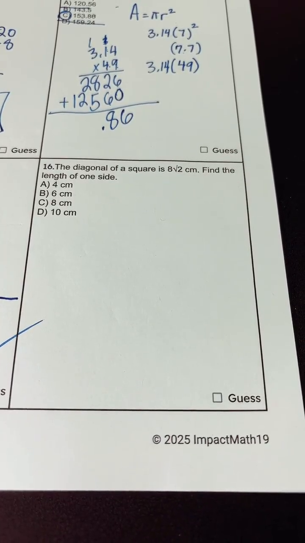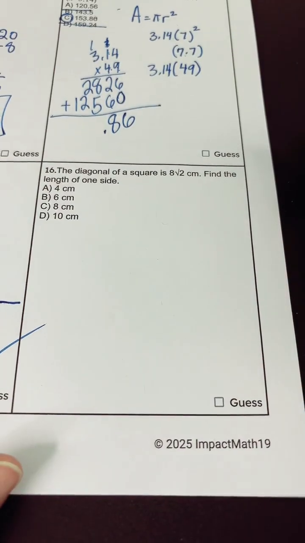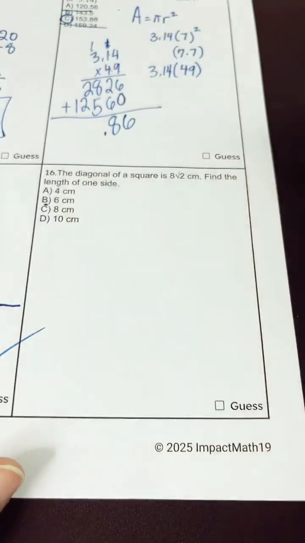Okay, 16. The diagonal of a square is 8 square root 2 centimeters. Find the length of one side. Ooh. Oh, Leah said A. I see a whole bunch of A's coming in. Is it A, you guys? Oh, Michael said C. Oh, I see everybody saying A. B, C. I see a couple of C's. Okay, now I see more C's coming in.